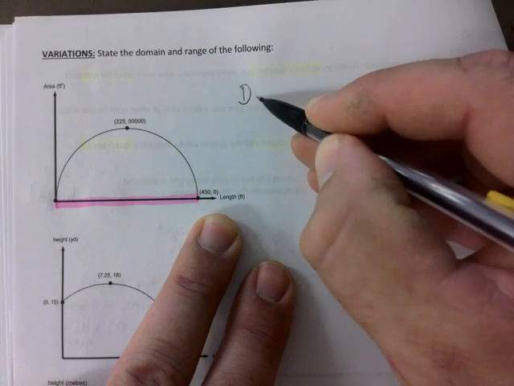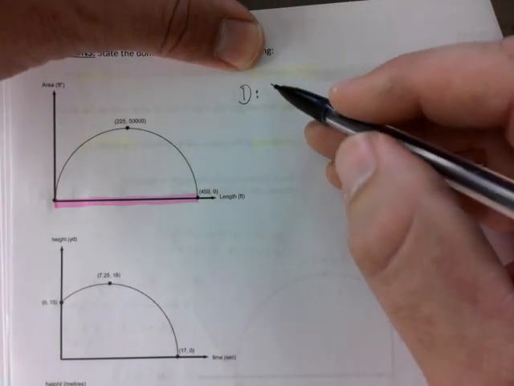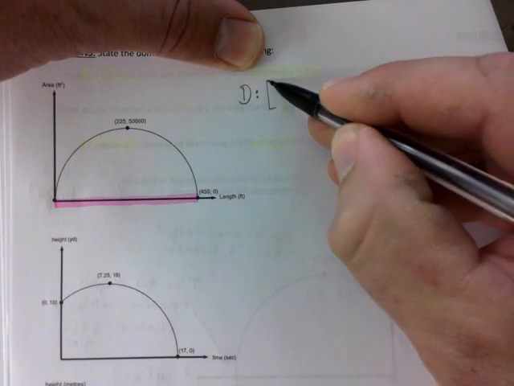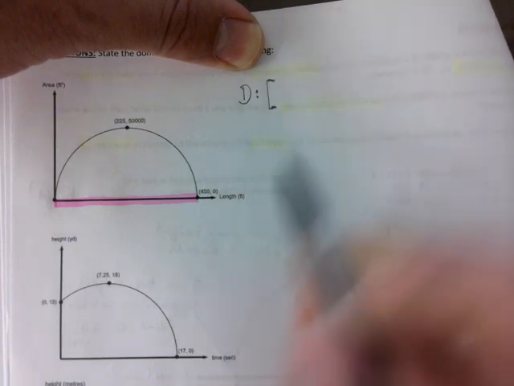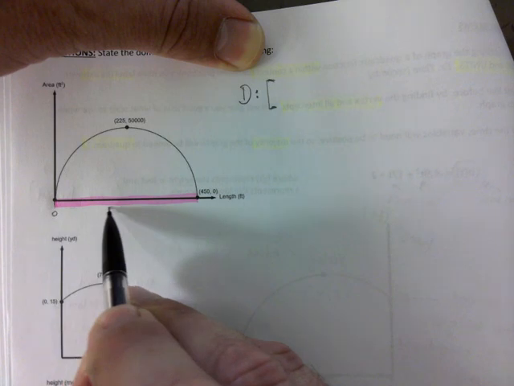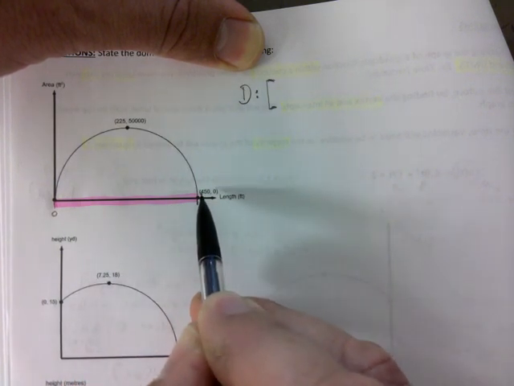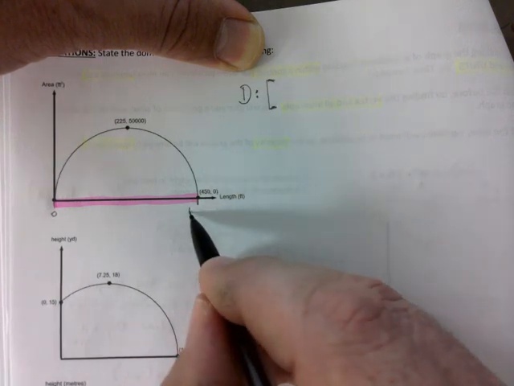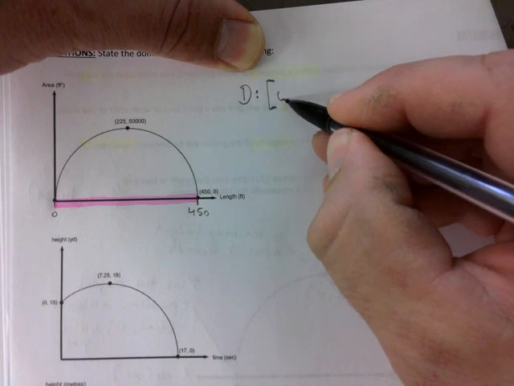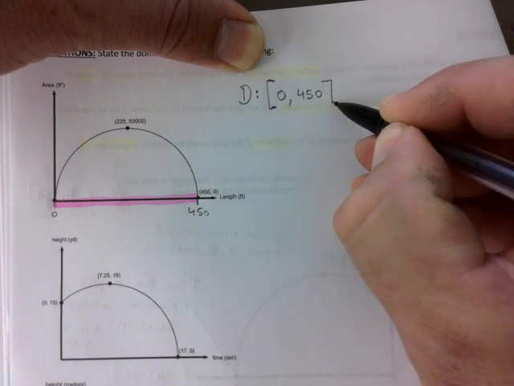Domain, you just have to go D and like that. Let's do the easier one first. For me, the interval is the easiest. So this is considered 0. So we go all the way from 0, keep going, keep going, keep going. What's the x value over here? Look at the coordinate. It goes all the way to 450, right? So that means that my domain goes from 0 all the way to 450 feet.